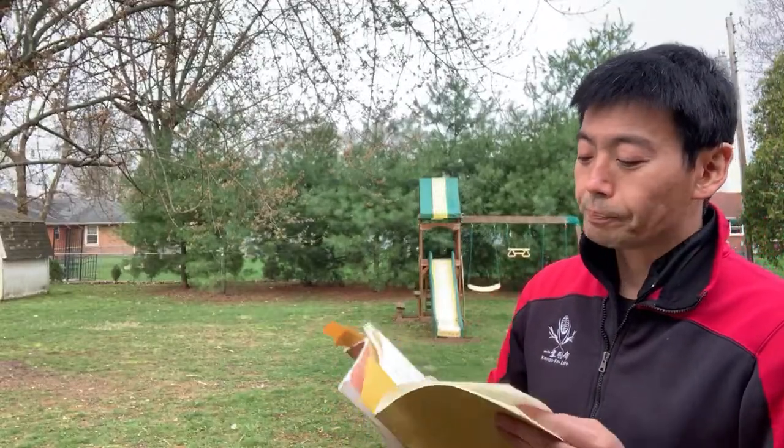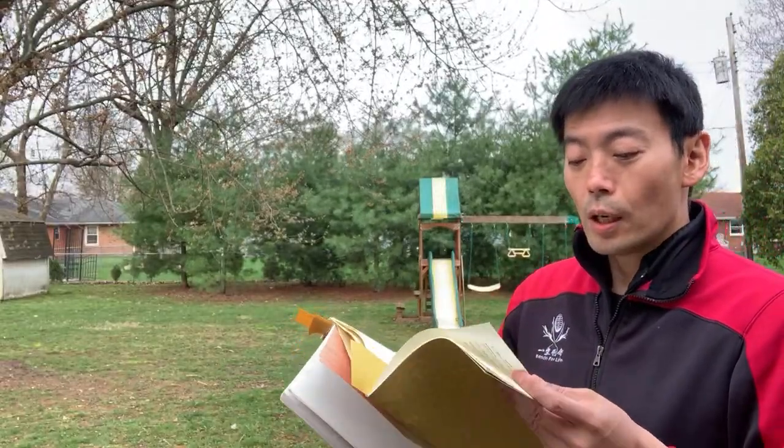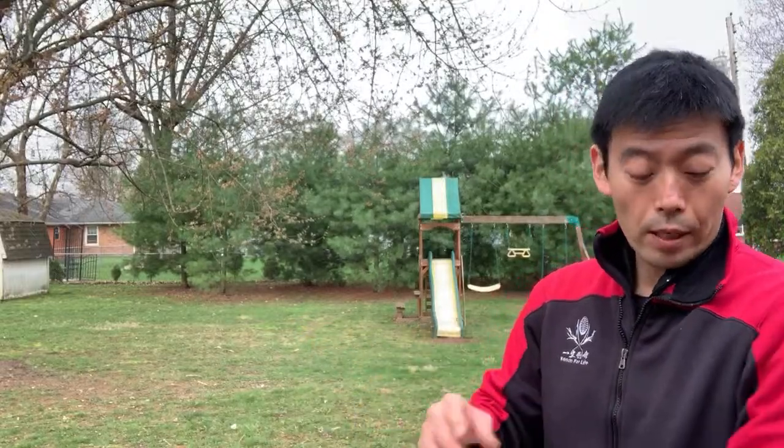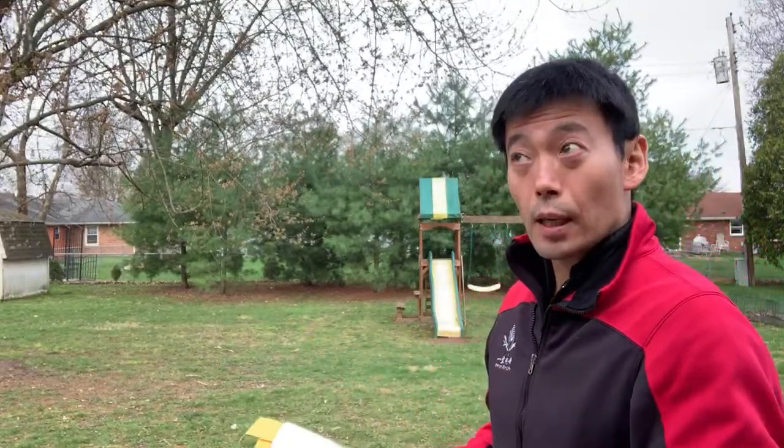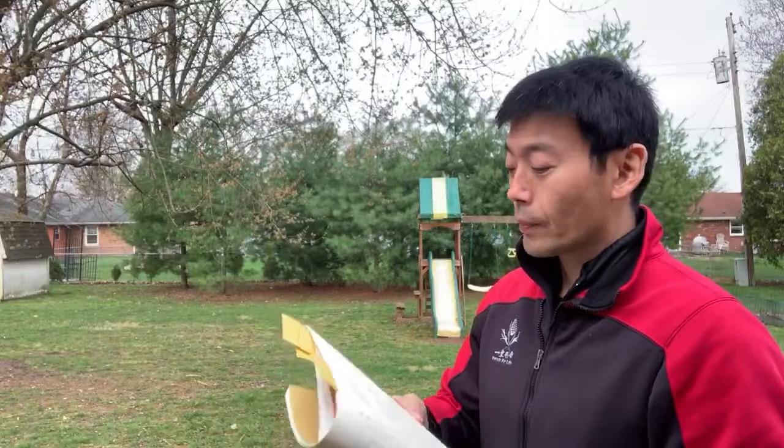I'll just go to the Japanese version, all right? Okay, so when you grab your elbow, it should be a little bit above the joint of the elbow and slightly from the side.